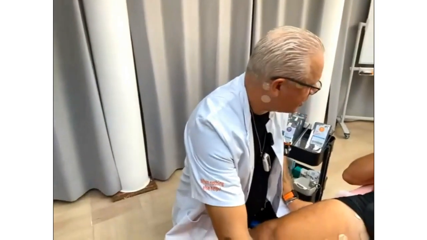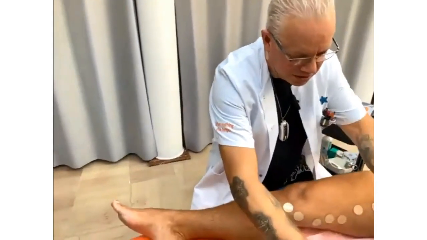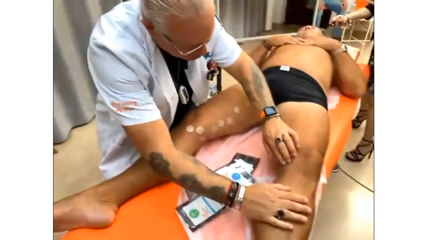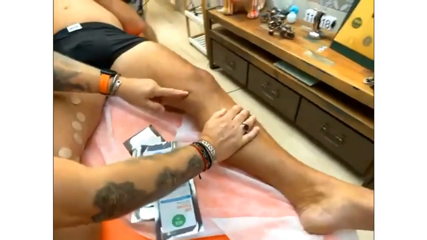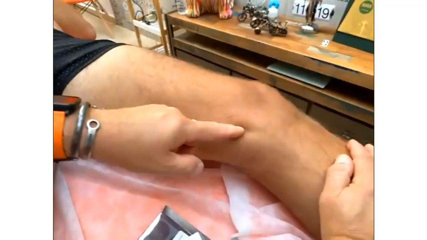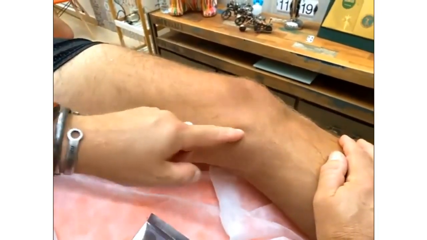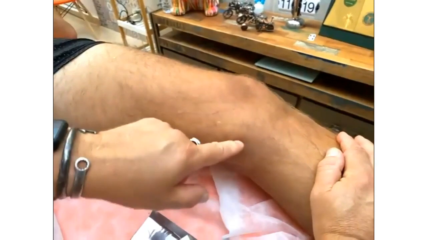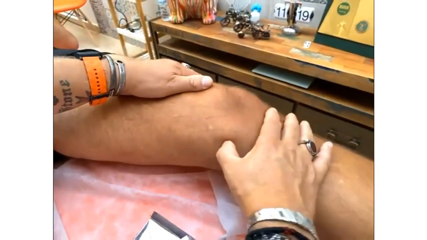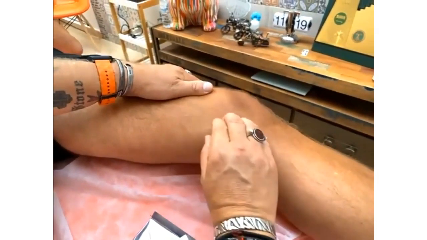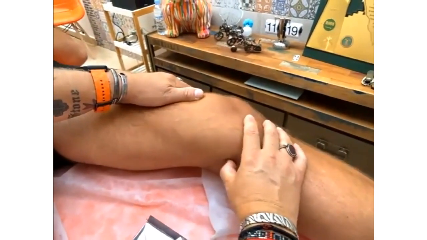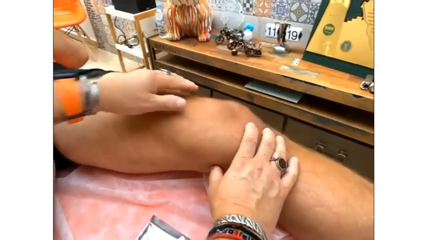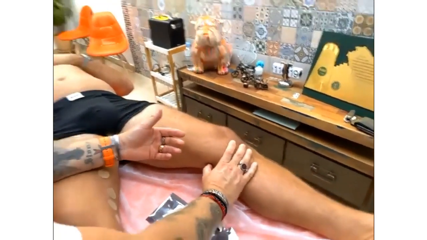So we're going to check the other leg as well, because this one was worse, right? Yes. So we're going to do the same here. We start with, because here we can see, I don't know if you can see on camera, that you have vessels and veins here that actually tell me it's an injury here, which could be the problem. So I'm going to do the same, and this is severe pain as well. Yeah, exactly the same.